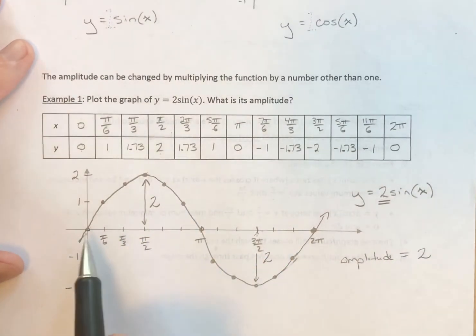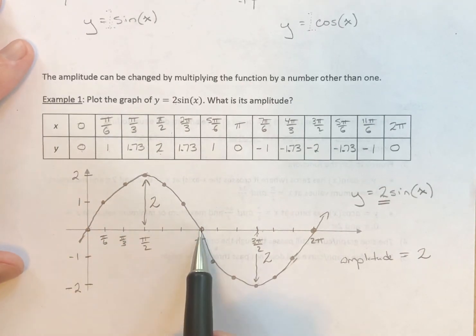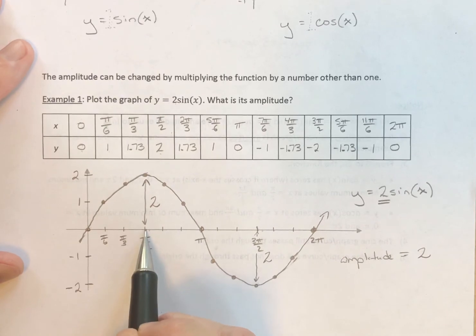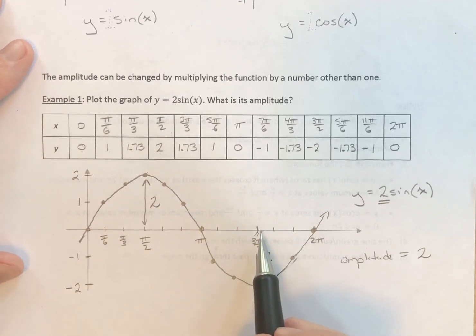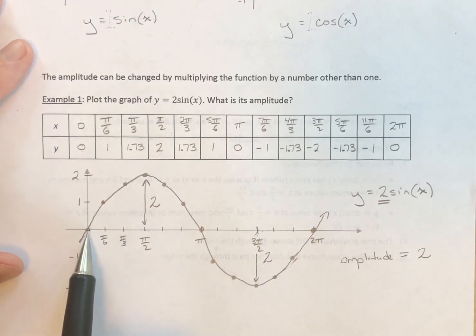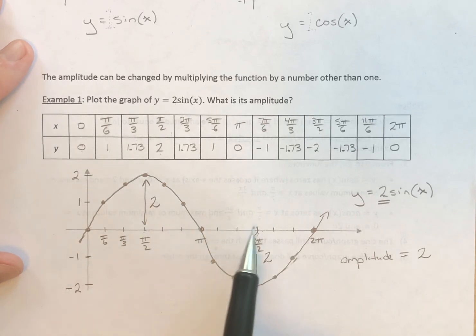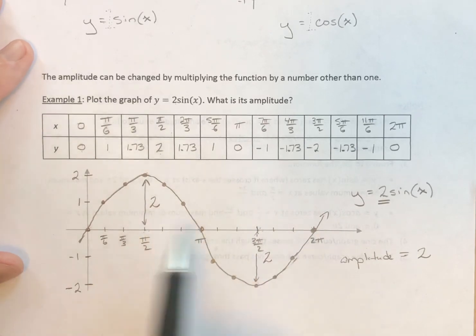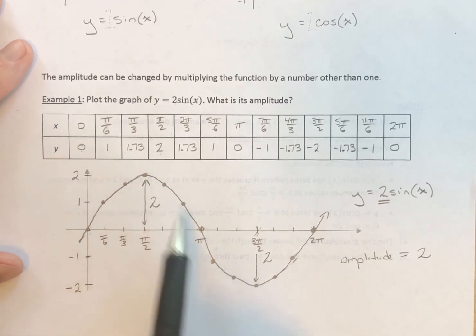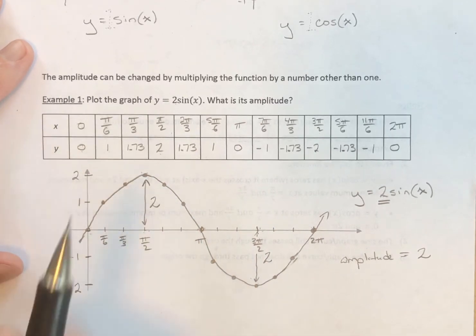It has zeros at 0, pi, and 2 pi. It has a maximum in this case at pi over 2 and a minimum at 3 pi over 2. So there's one reason I kept emphasizing the 0, the pi over 2, the pi, the 3 pi over 2, and the 2 pi. In the sine function, they're either zeros or they are maximums or minimums.